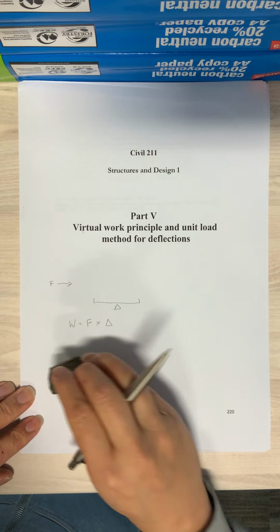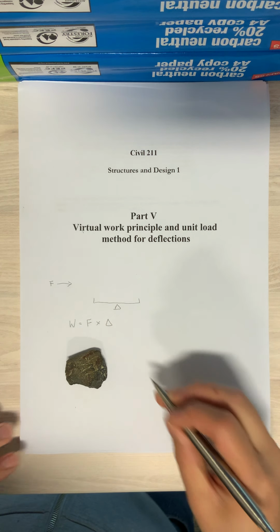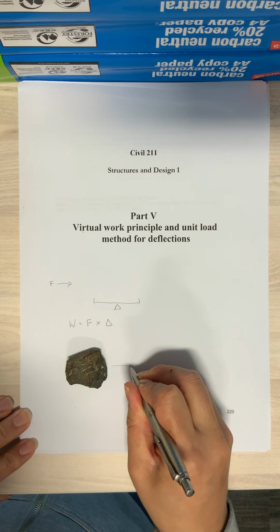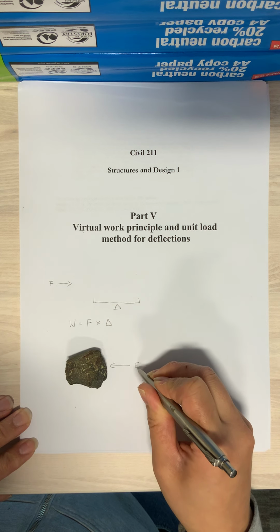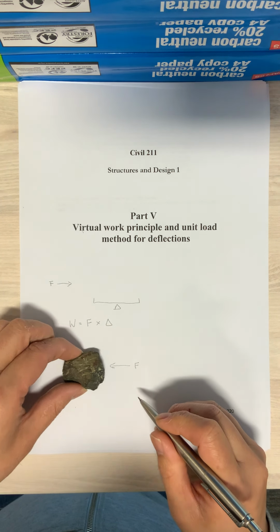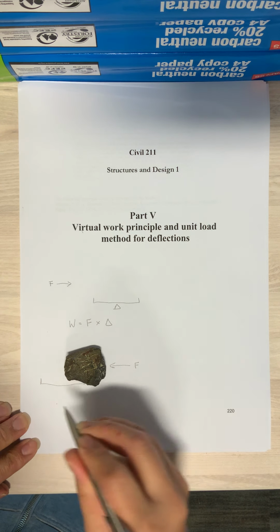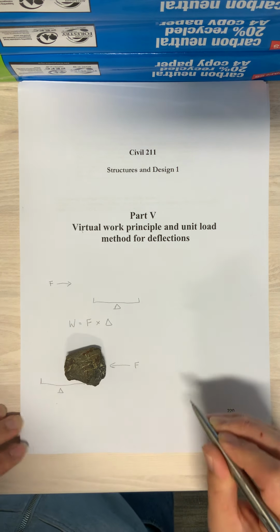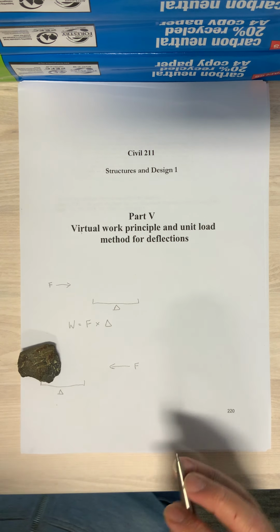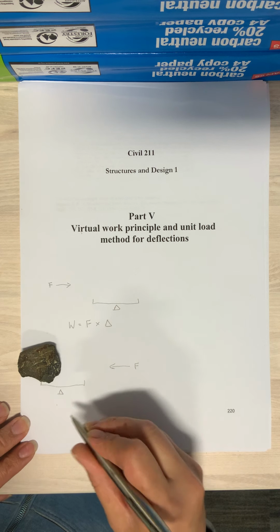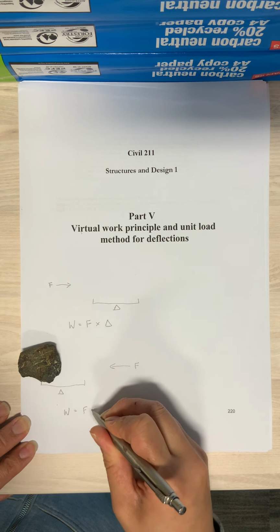So if I've got the same particle here, and now I apply a force in that direction, and then it makes a displacement in that direction there. So that direction is made a displacement delta, and you can see it's moved a distance delta, and you would say the work done is equal to force times delta.